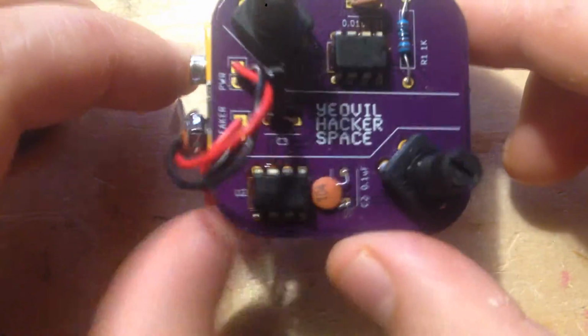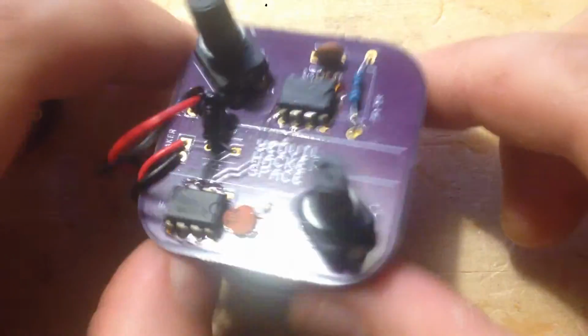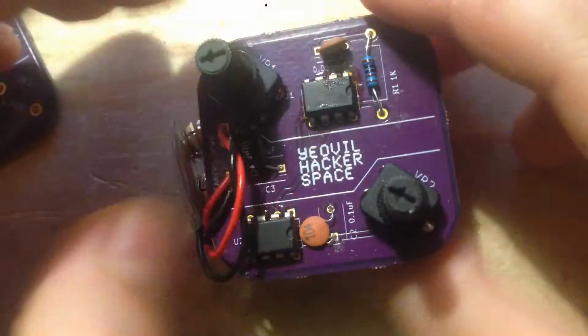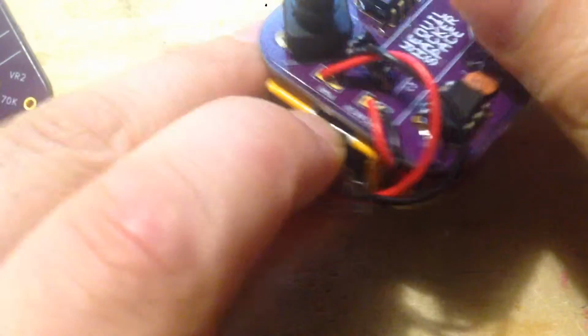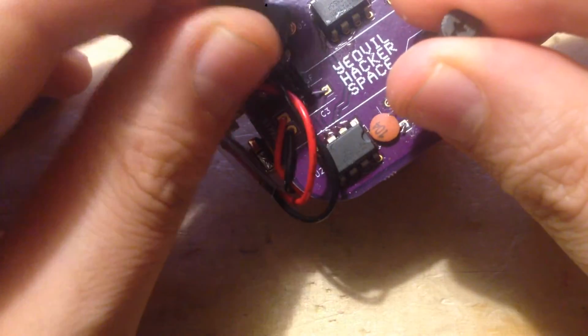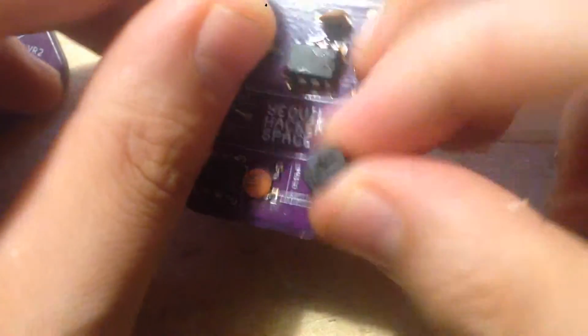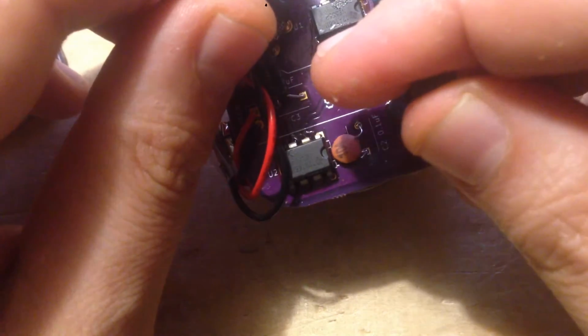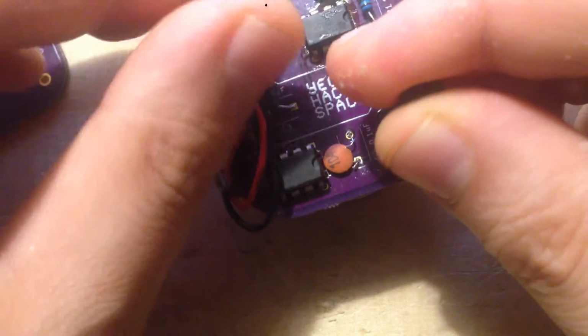The APC is a bit more interesting. It's a bit easier to solder, and I think it's actually a bit more satisfying in that it produces this kind of consistent noise. It's kind of fun.